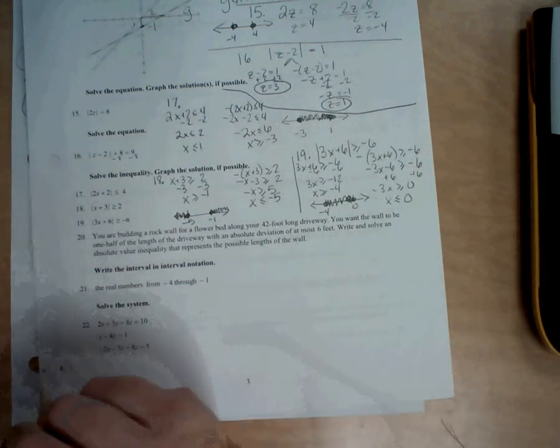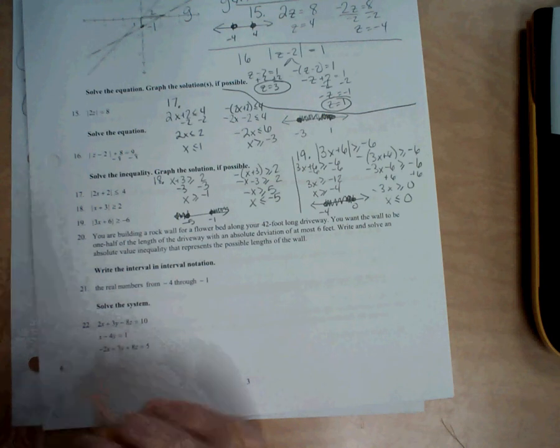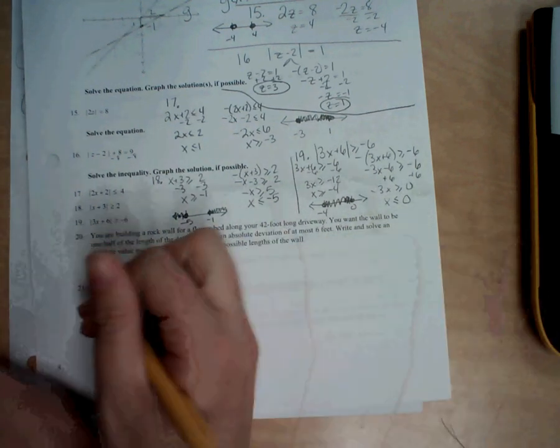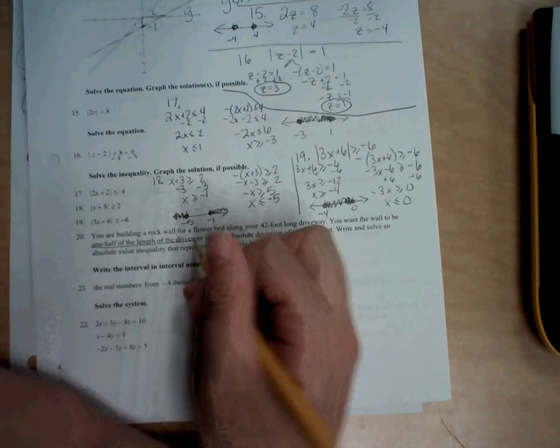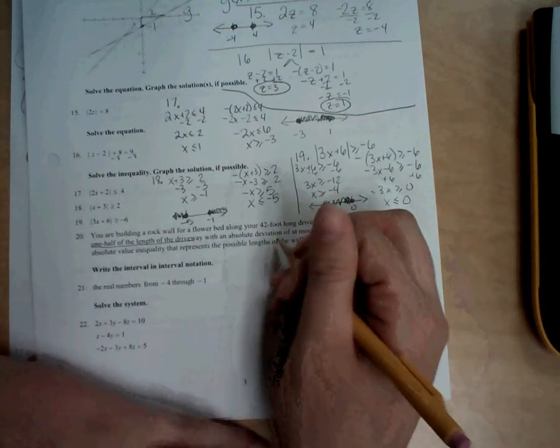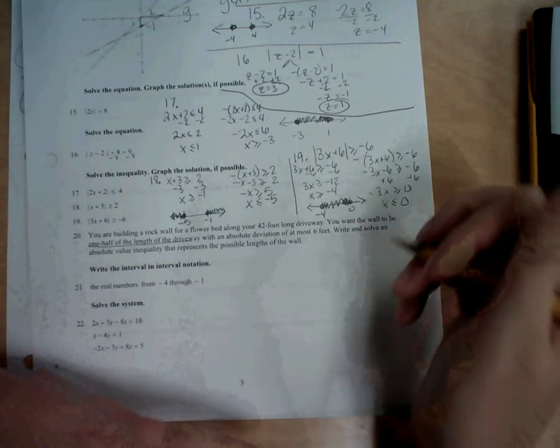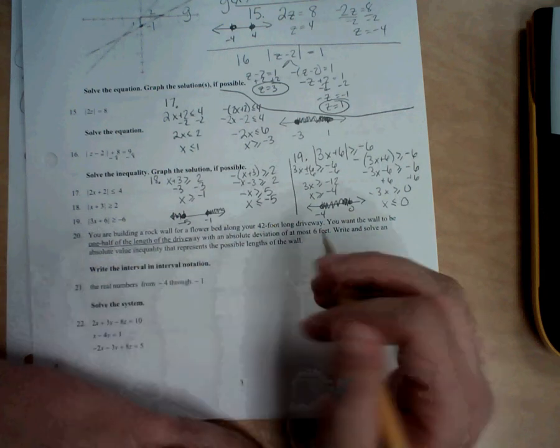Number 20. You're building a rock wall for a flower bed along your 42-foot long driveway. You want the wall to be 1/2 the length of your driveway, with the absolute deviation of at most 6 feet. So that means it can be 6 feet greater than or 6 feet less than. Write and solve an absolute value inequality that represents the possible lengths for your wall.